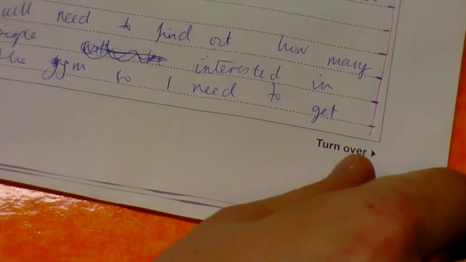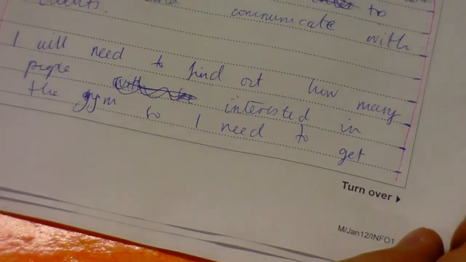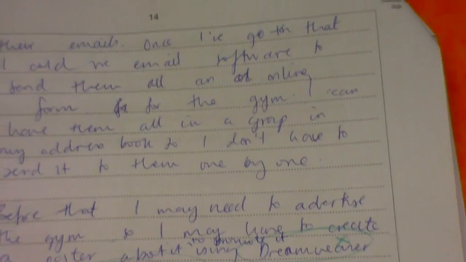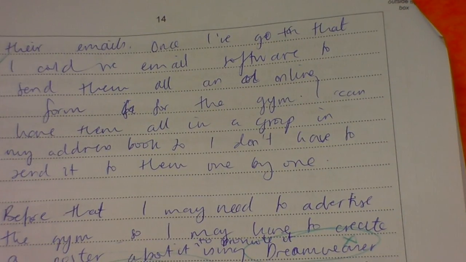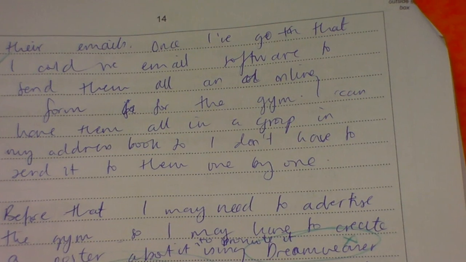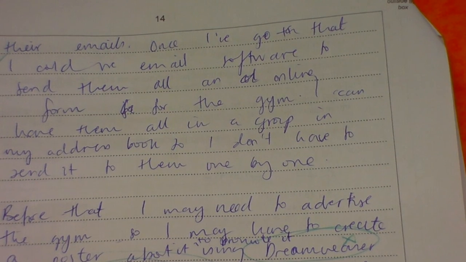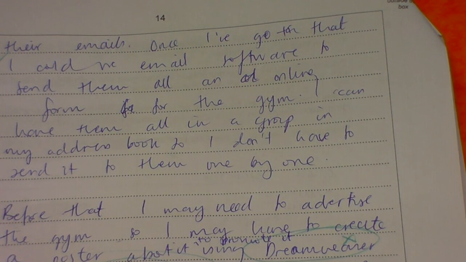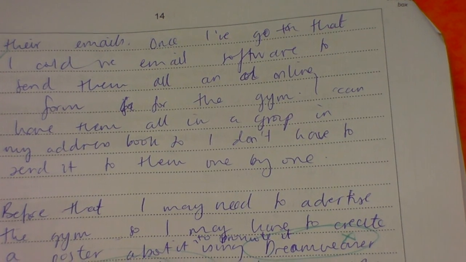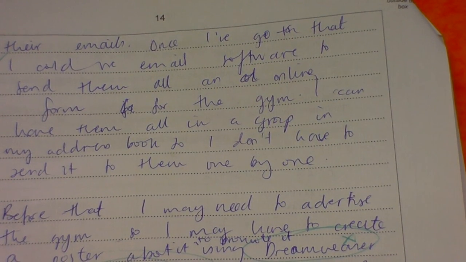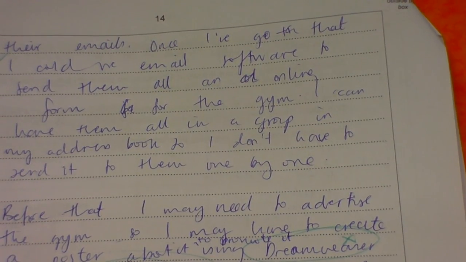I will need to find out how many people are interested in the gym, so I need to get their emails. Okay, email addresses please. Once I've got that, I could use the email software to send them all an online form for the gym. No, I can have them all in a group in my address book, so I don't have to send it to them one by one. Okay, that second bit's fine.